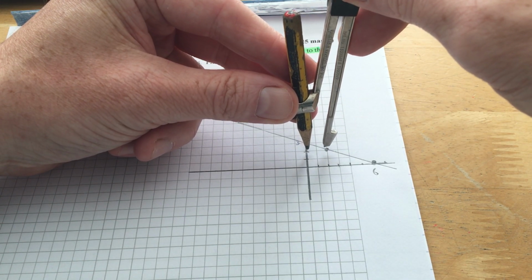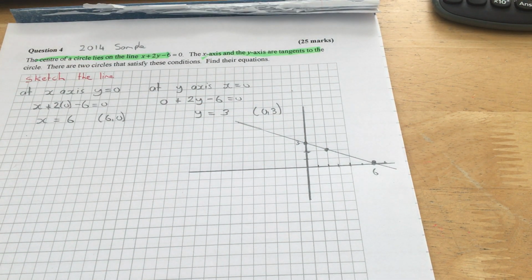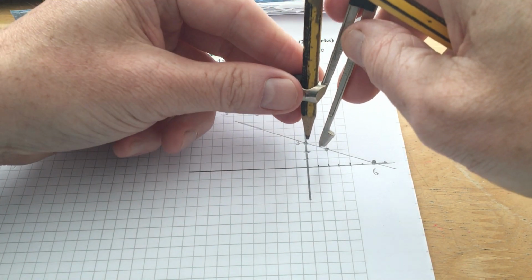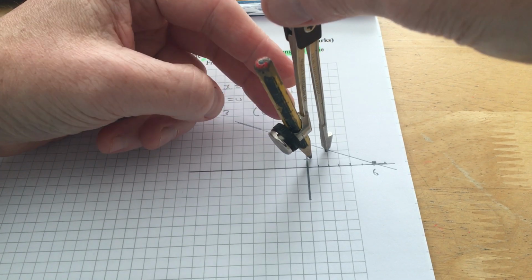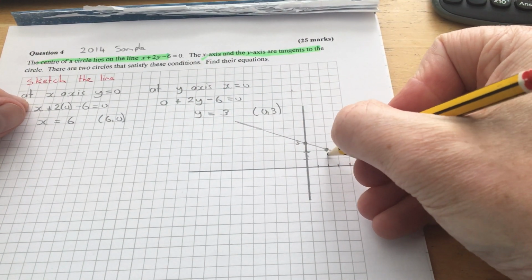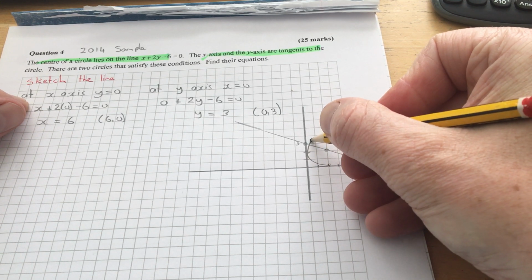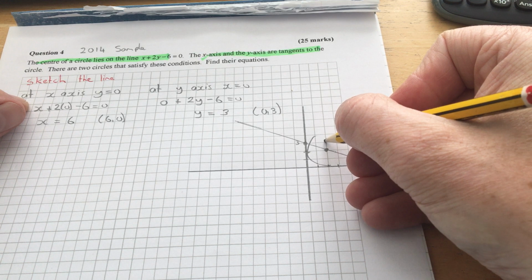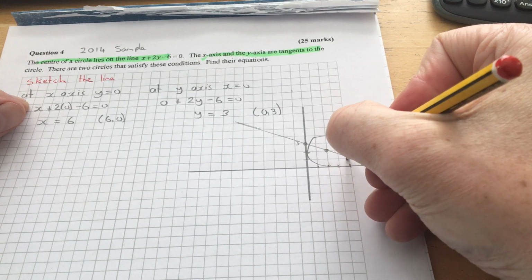Obviously the smaller it is, the more awkward it is, and it's very difficult to draw, so I'll just try to draw it freehand. That would be 1, so obviously the radius is 2, then 1, 2. So that's going to be one circle.